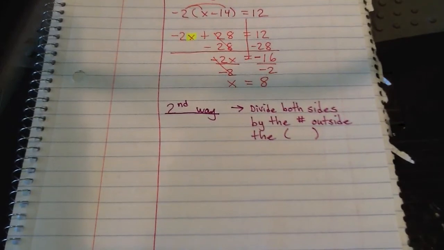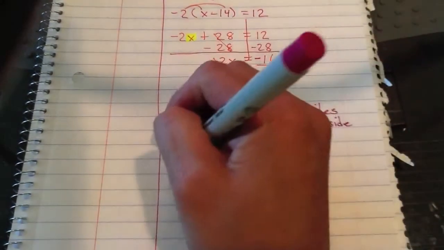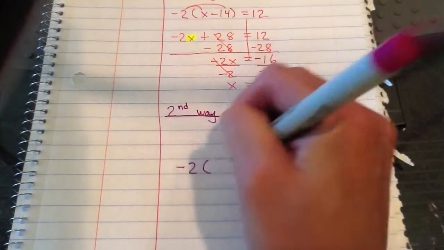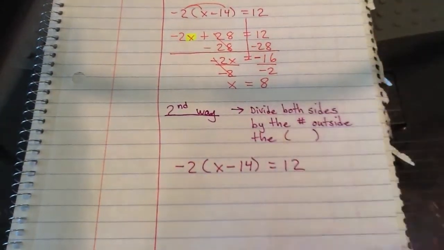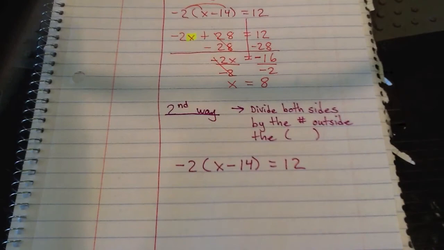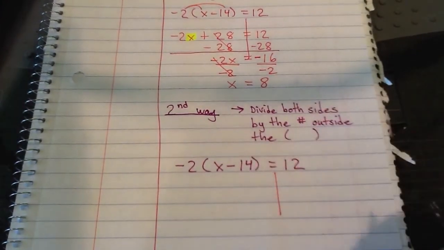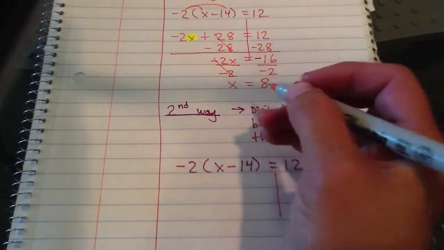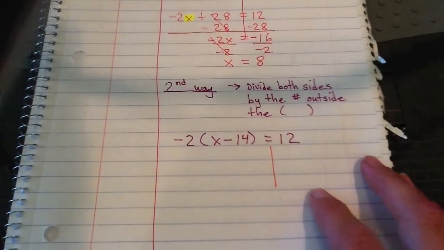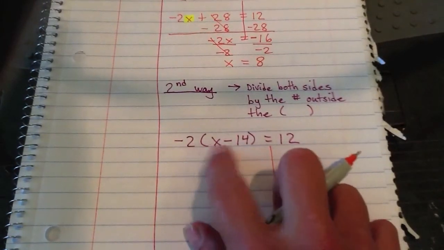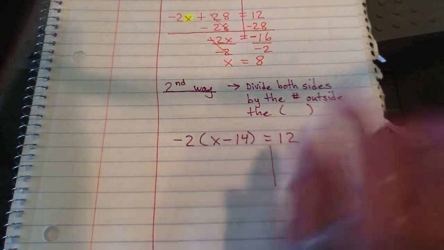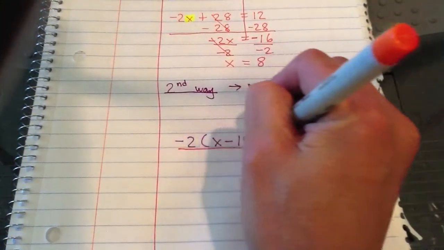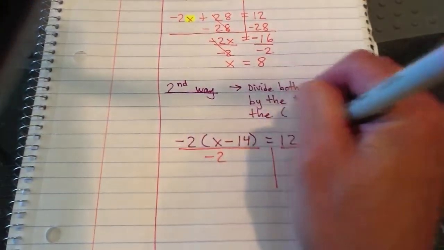So we'll start with the same problem again. We had negative 2 times x subtracting 14 equals 12. So now I'm kind of going against what I've been told, which is usually I add or subtract first, but because I've got this set of parentheses there, I want to get rid of that negative 2. Instead of distributing, it's multiplying, so I'm going to divide.